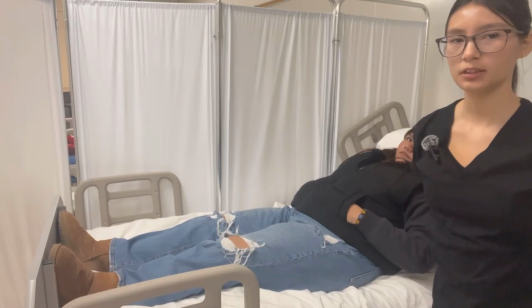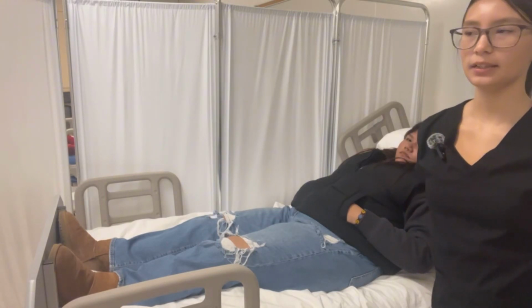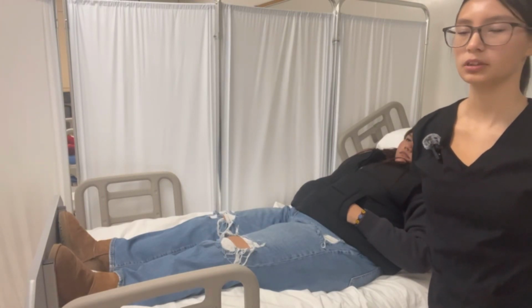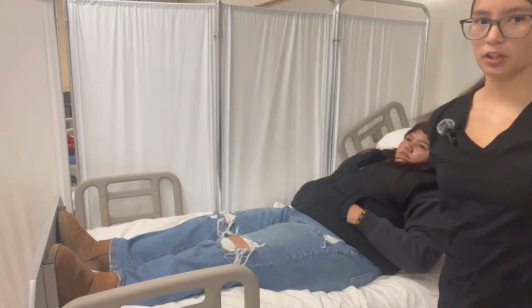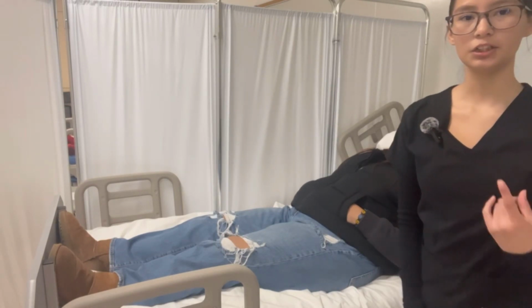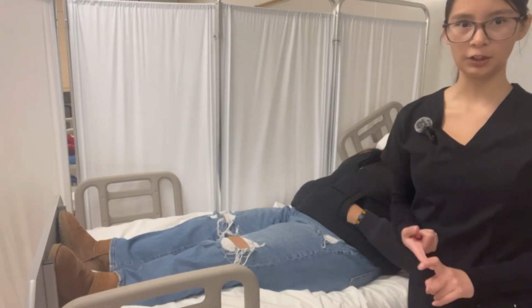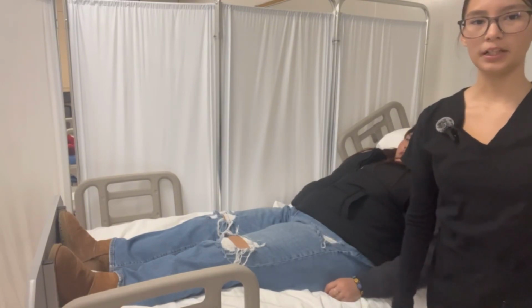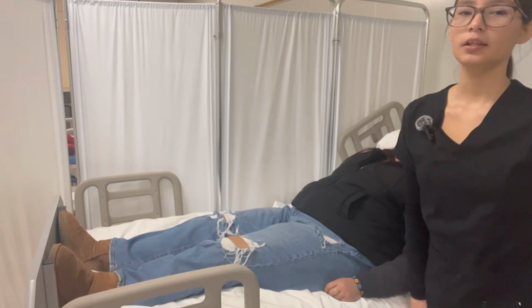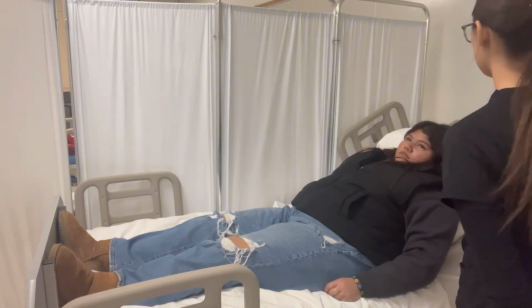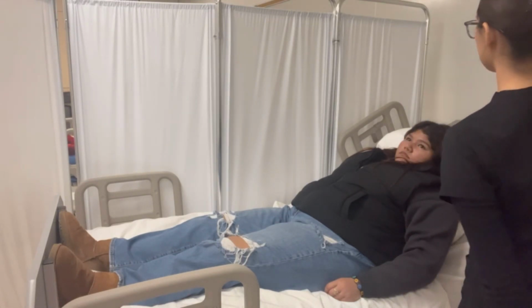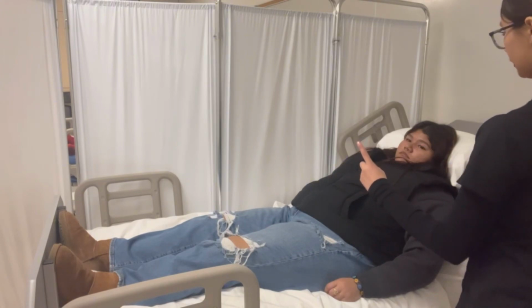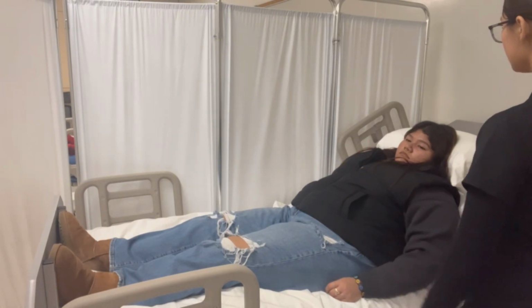For the next portion of this test, we are going to test the limb motor skills. First we're going to start off with the patient trying to touch their nose and then try to touch my finger. For the second part, we're going to have the patient go from their heel to their shin. Now let's begin. Okay, ma'am, I'm going to have you try to touch your finger to your nose with your right arm. Can you do that for me, please?